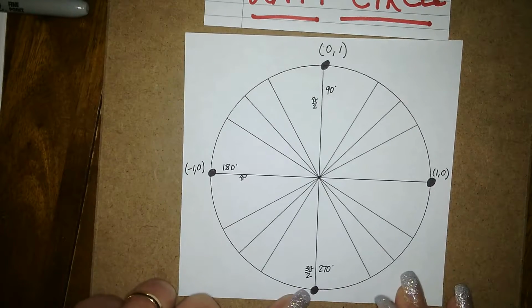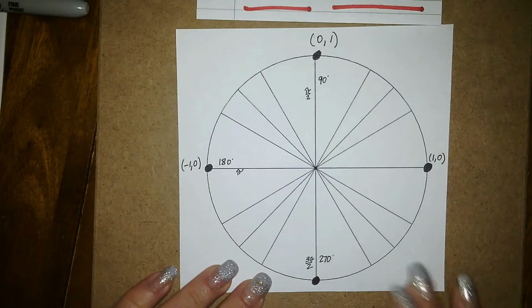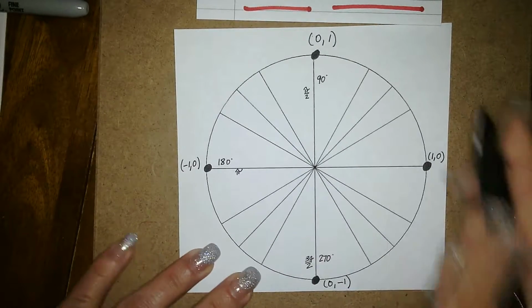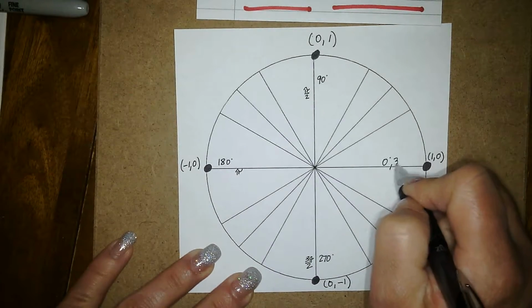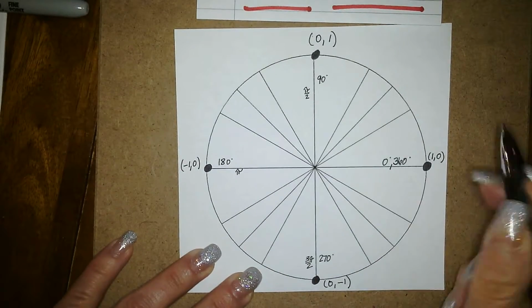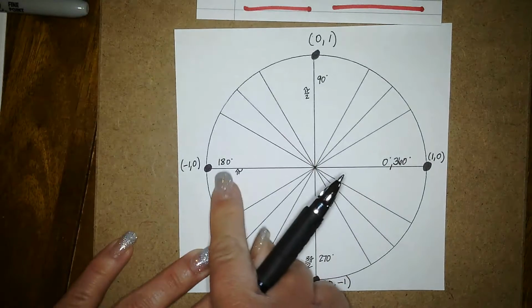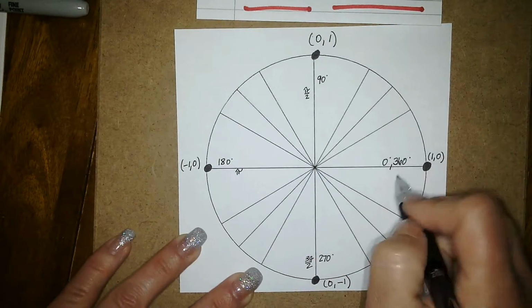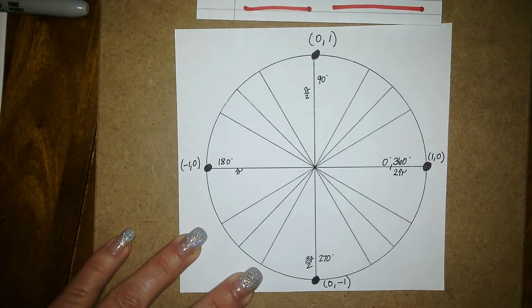Okay, so down here at the negative y-axis, this is the coordinate 0, negative 1. Okay, and then this, remember, is 0 degrees. It's also 360 degrees. It's also 1 pi over 2, 2 pi over 2, 3 pi over 2, 4 pi over 2, which is 2 pi.